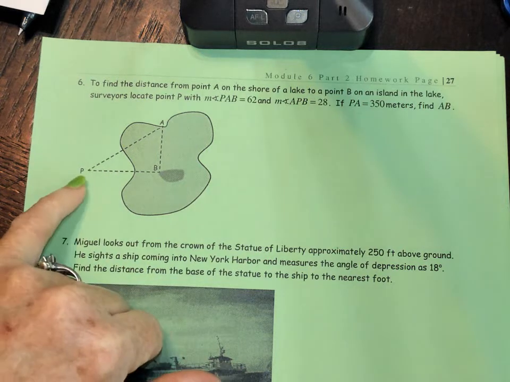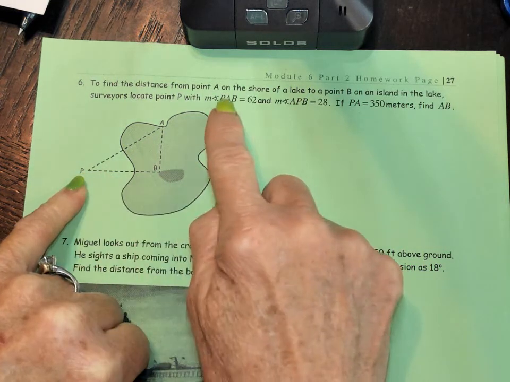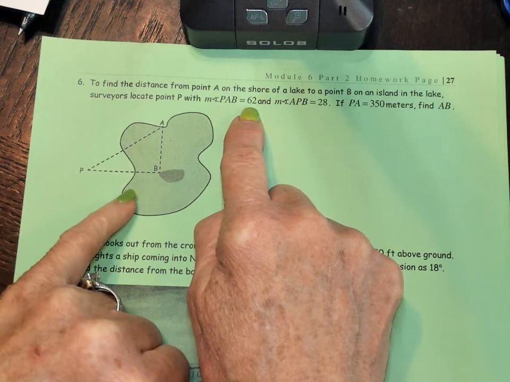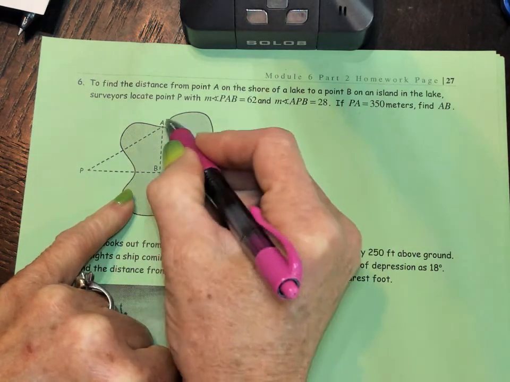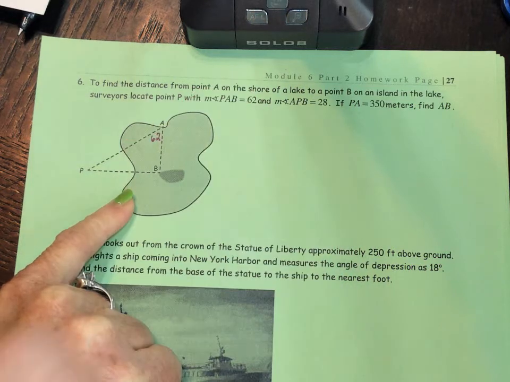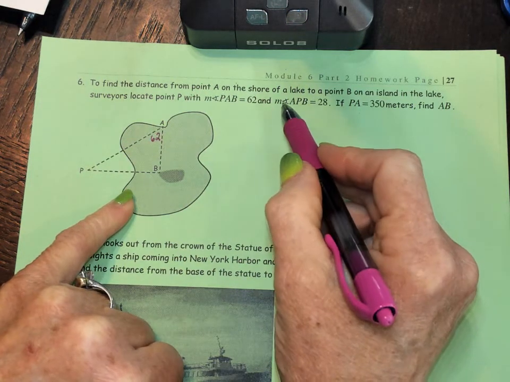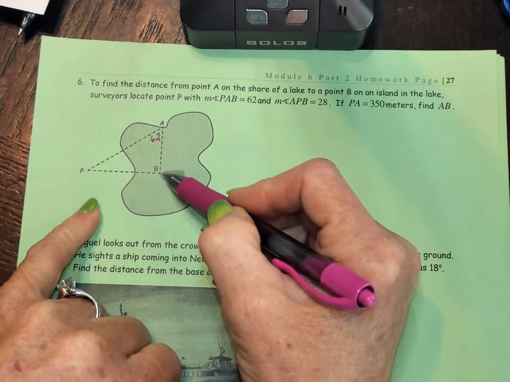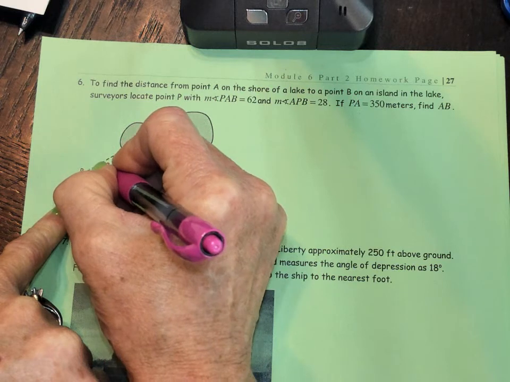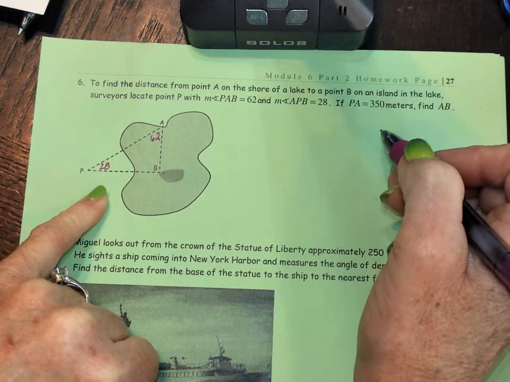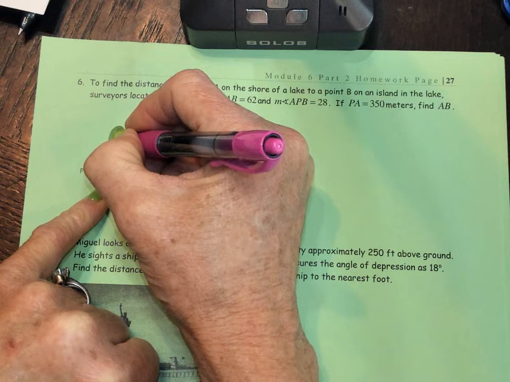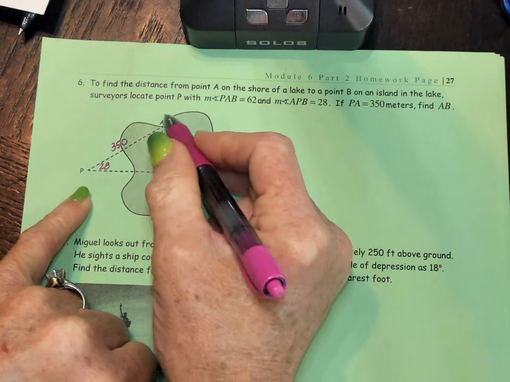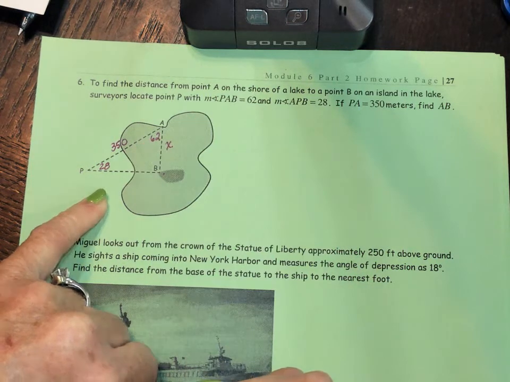Surveyors locate point P with the measure of angle PAB being 62. PAB, 62. And the measure of angle APB, APB is 28. And if PA is 350 meters, find AB, this distance here, X.